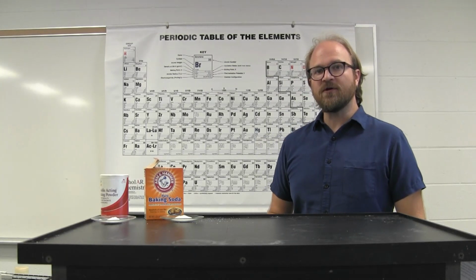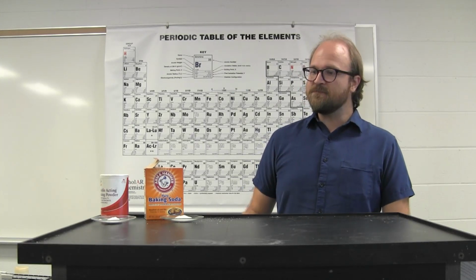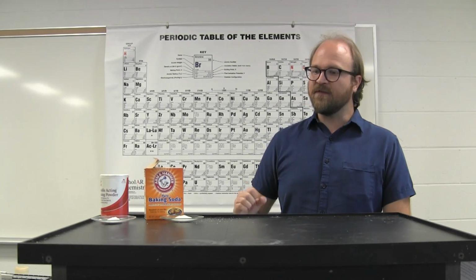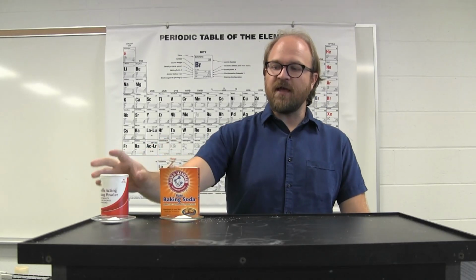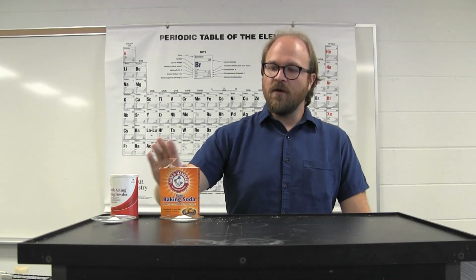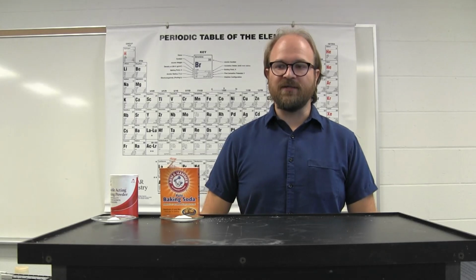This experiment looks at the percent composition of different carbonate compounds. In the first part of the experiment, you're particularly looking at the percent composition of baking soda and baking powder. Baking soda is a pure compound, sodium bicarbonate. Baking powder is a blend of a number of different compounds, one of which is baking soda.